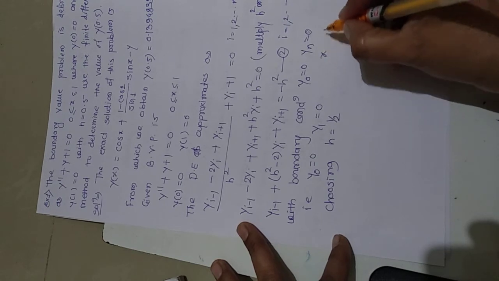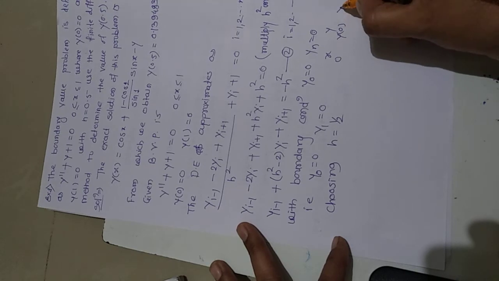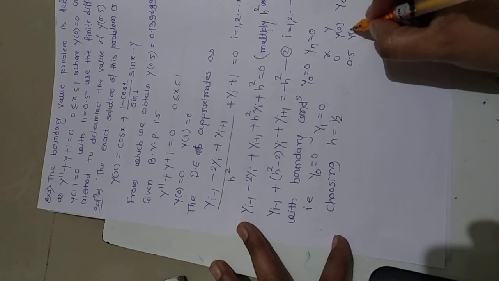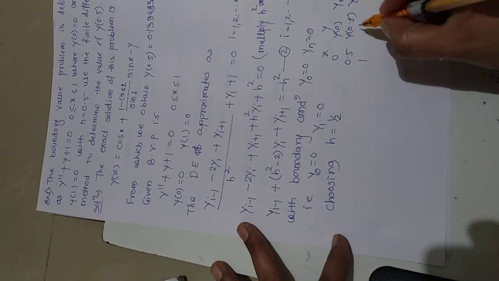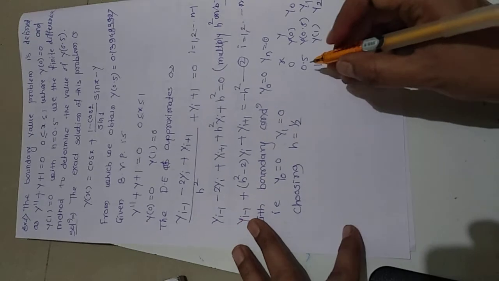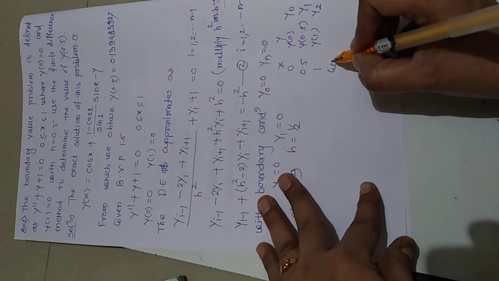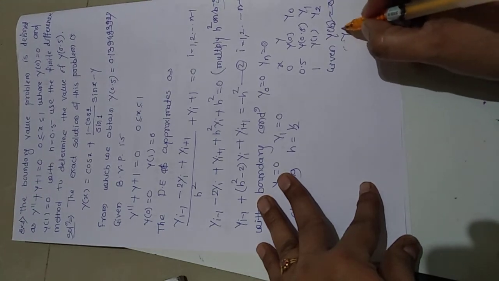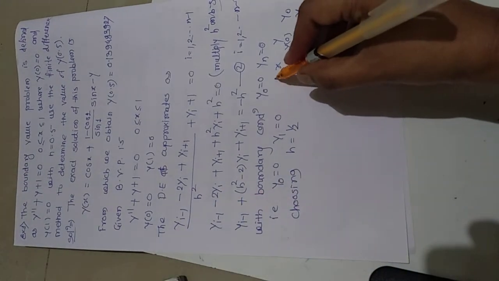Here x and y are given. When x = 0, y(0) = 0, that is y0. When x = 0.5, then y(0.5), that is y1. And when x = 1, then y(1) = y2. Given y(1) = 0 and y(0) = 0. These are given.